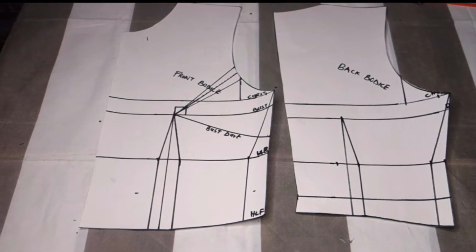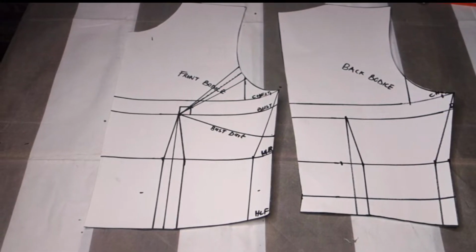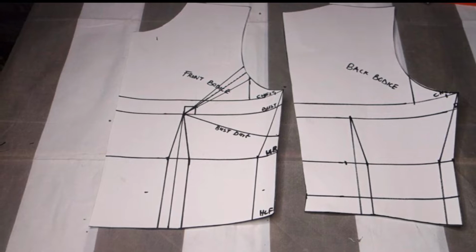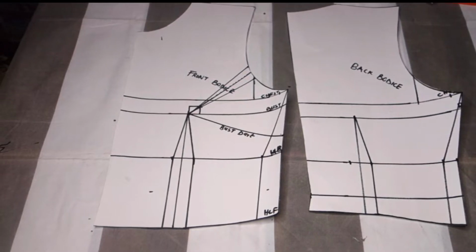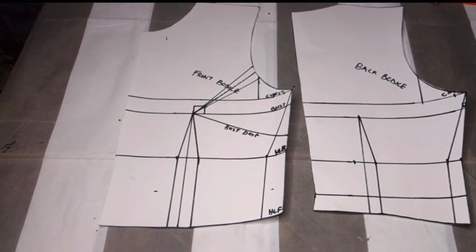Although if you're looking for something easier, you may want to go back to my previous video where I have a skirt block. That's a great place to start for pattern drafting. Okay, so let's get into this video.